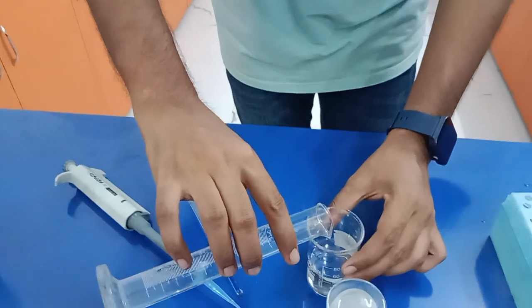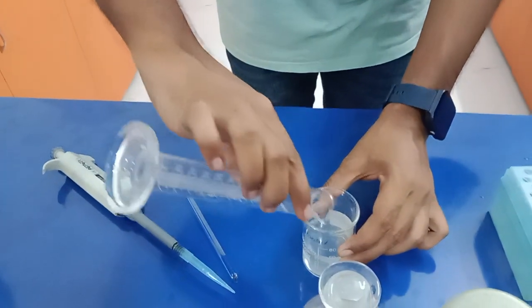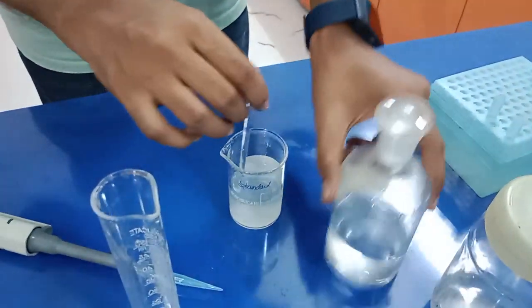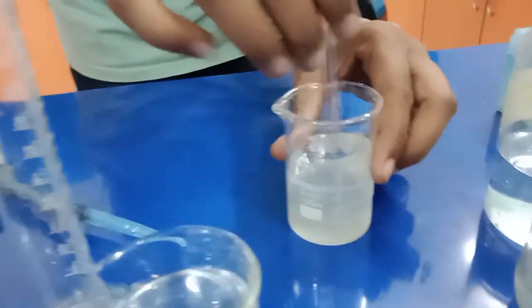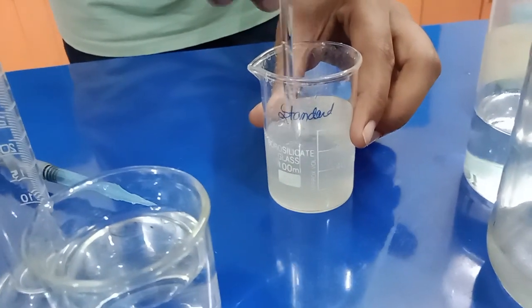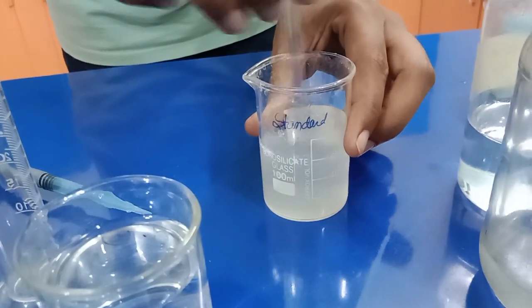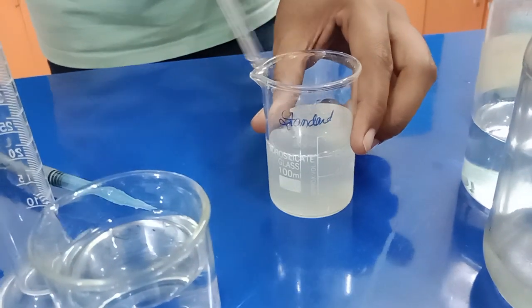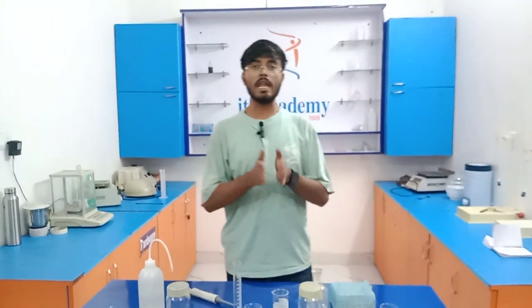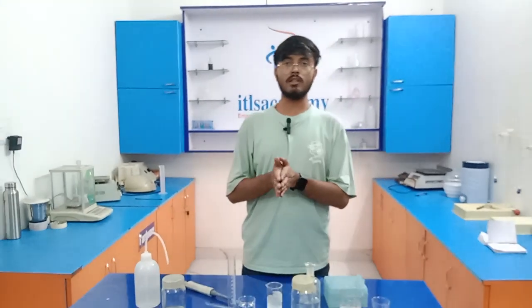Now we need to mix it properly. After mixing, you need to keep it for 5 minutes, and our standard solution is prepared. Okay, and now we are going to prepare the sample solution.